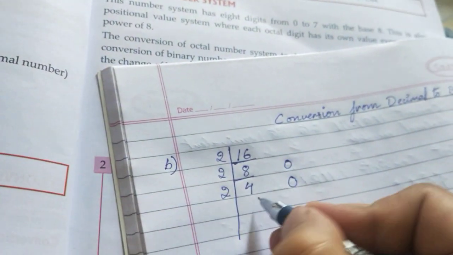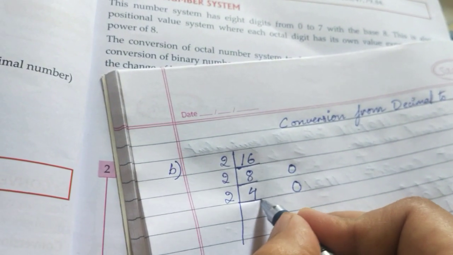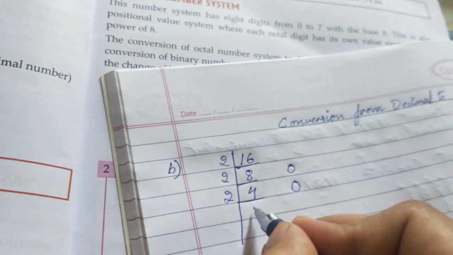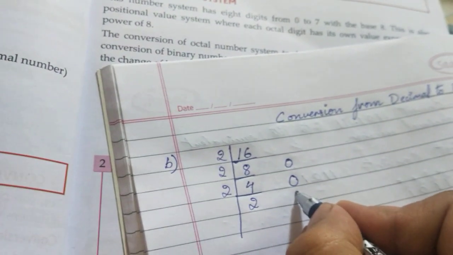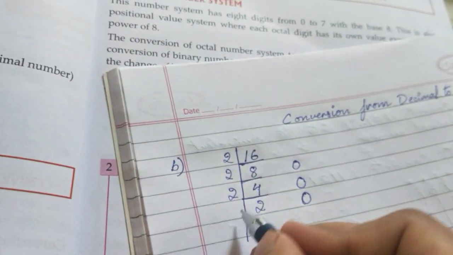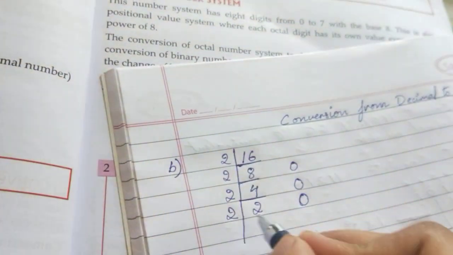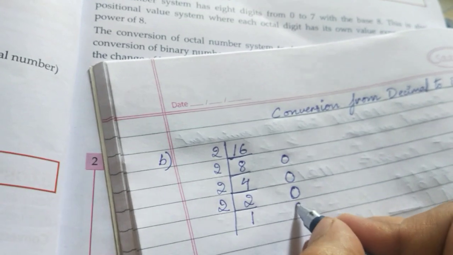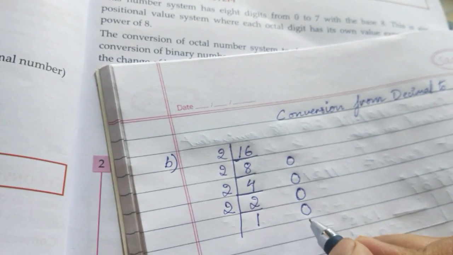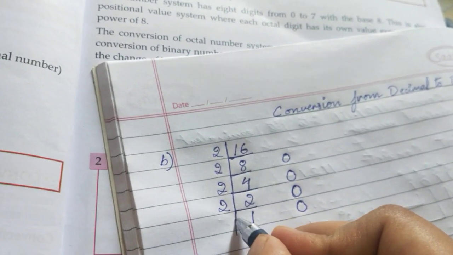Now the next number is 4. So 2 2s are 4. Again, you have no remainder over here. Now 2 1s are 2. Still no remainder, so you write 0 over here.